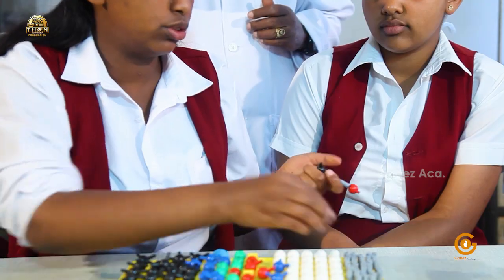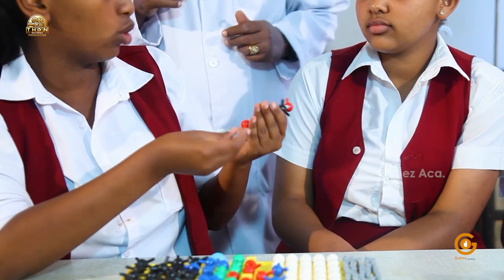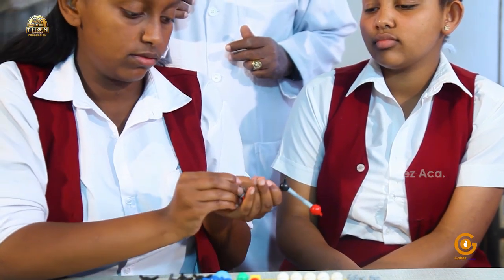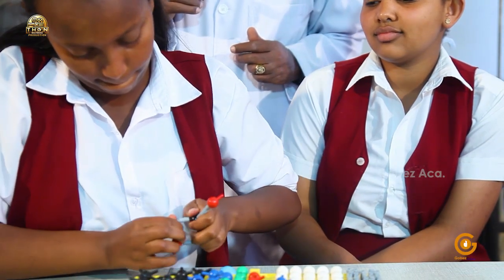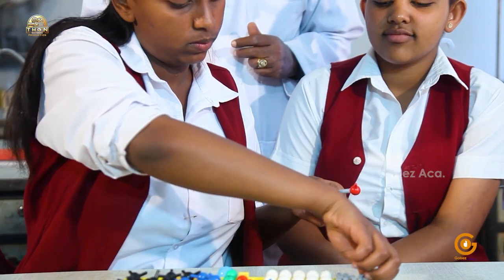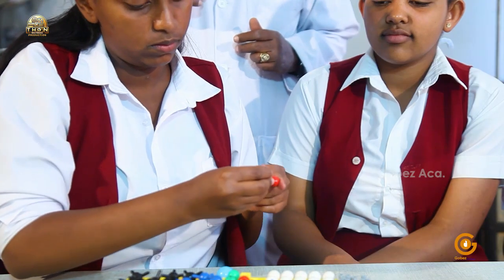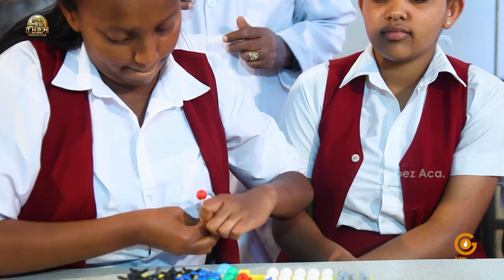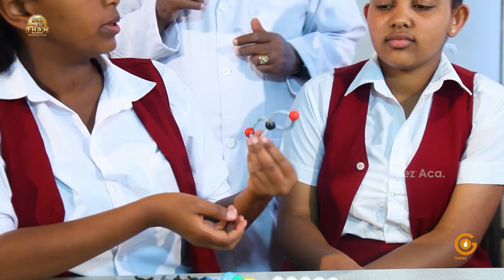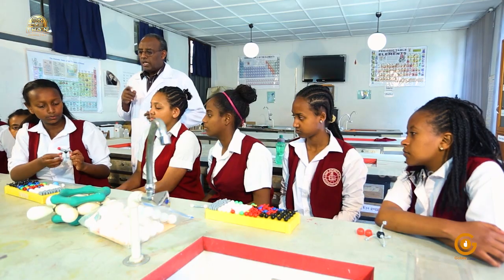So I'll need to make a double bond because these are all the atoms that I have. So this is carbon dioxide. It is a linear molecule.